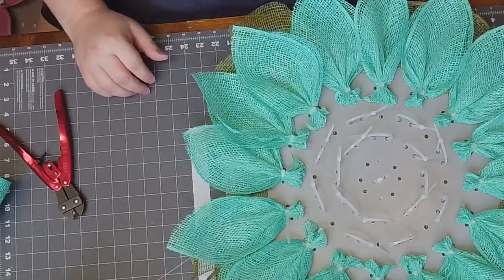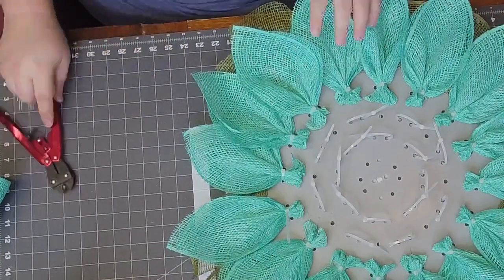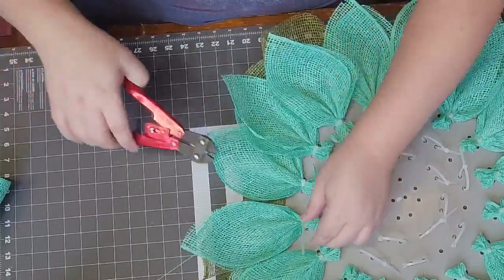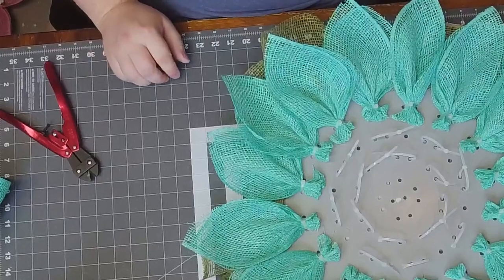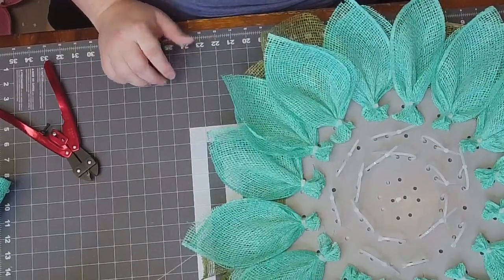No, he's not making a flower wreath. He's not a crafty individual. I mean, he's crafty with technology, but he's not crafty with craft supplies.